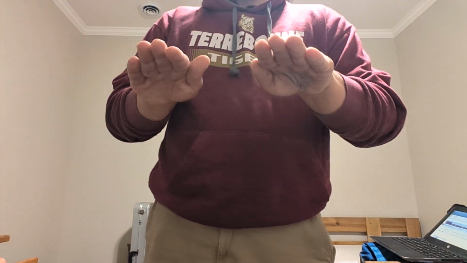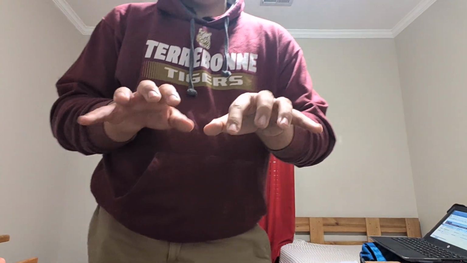You get your supinated hands because they're pointing up. An example of pronation is typing. Say you're about to write an essay on your Chromebook. You get your palms pointing downwards, you start typing your essay. So it's going to be pronation. Supination is the palms up. Pronation is the palms down.